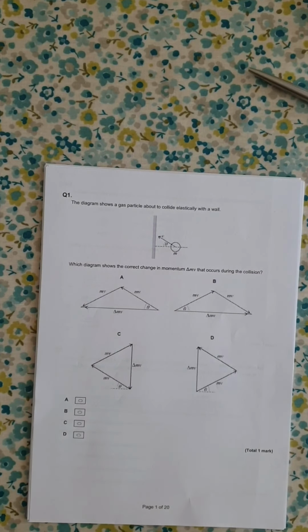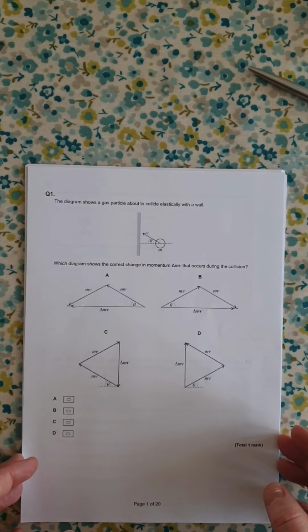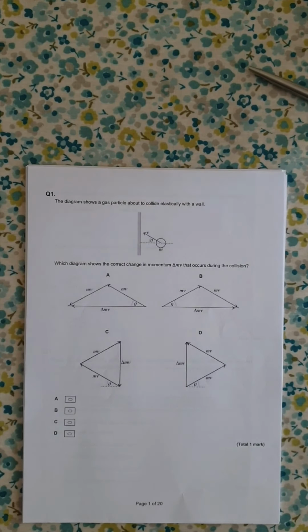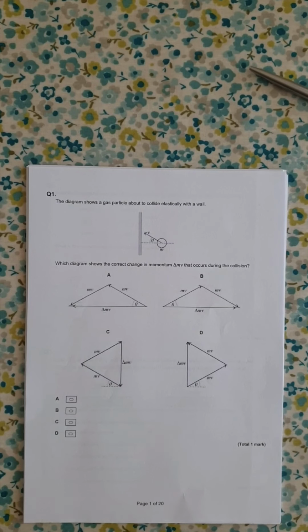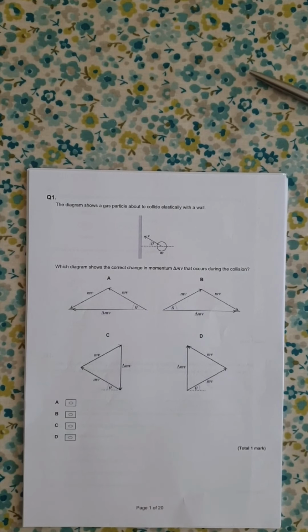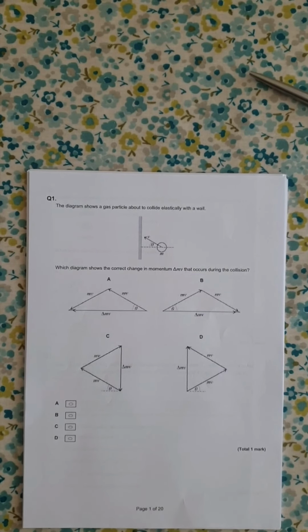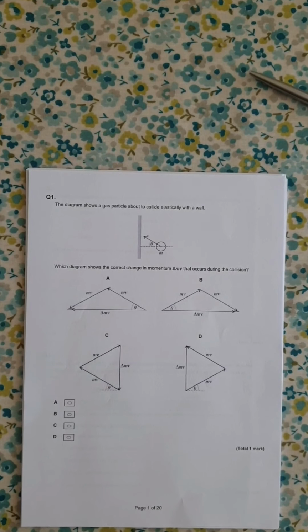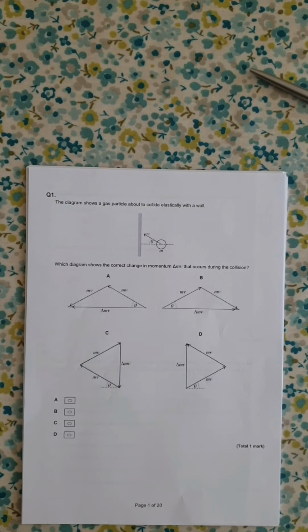So this is a deceptively simple question. It shows a particle represented by the circle. It collides with a wall. We're told the collision is elastic, and we're asked to say which of the four diagrams shows the correct change in momentum that occurs during the collision.